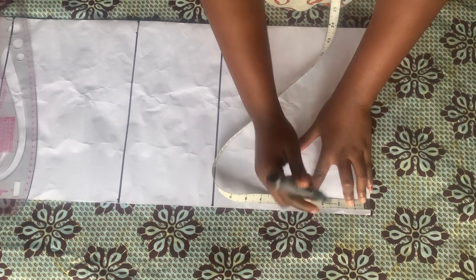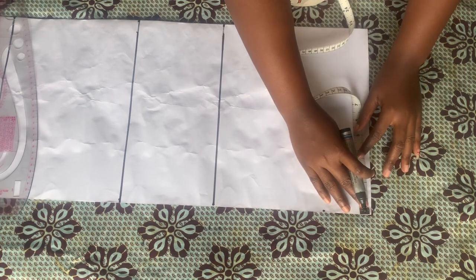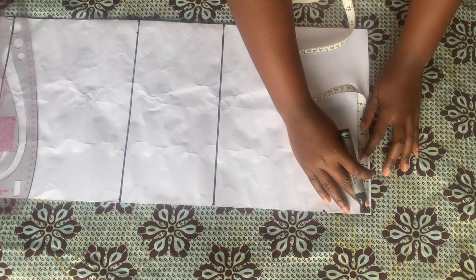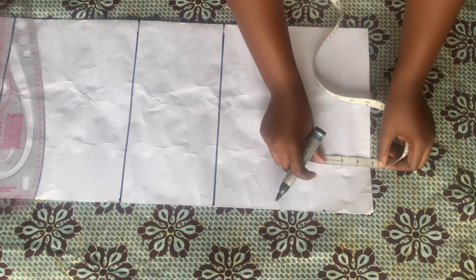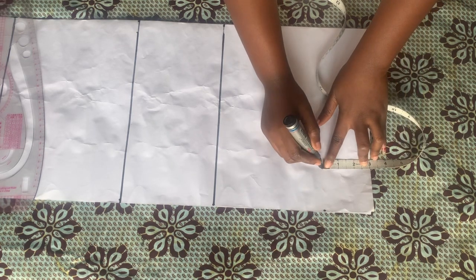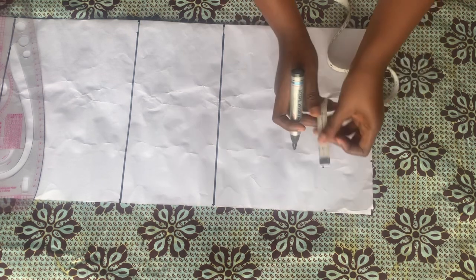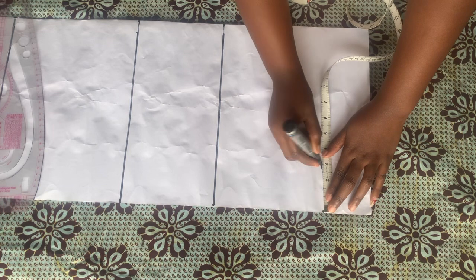I'm just drawing out the neckline. I'm doing a 3x3 neckline. The width of the neckline is 3 and the length is 3. So I'm just making my points to draw a box. This will guide me in making my neckline.